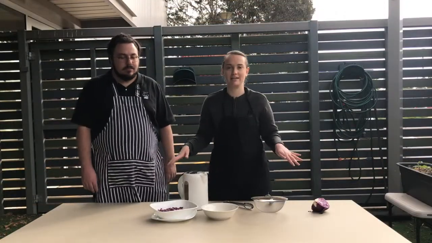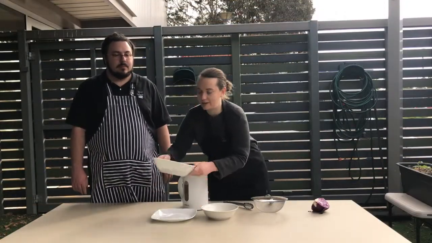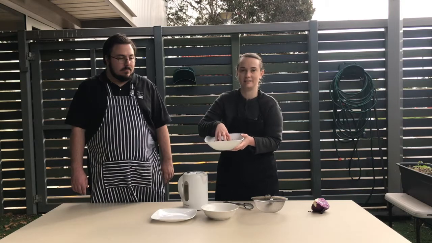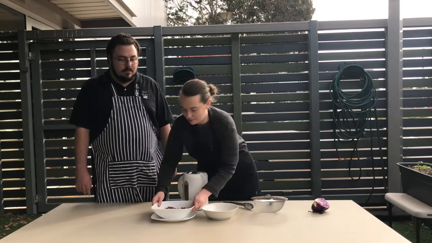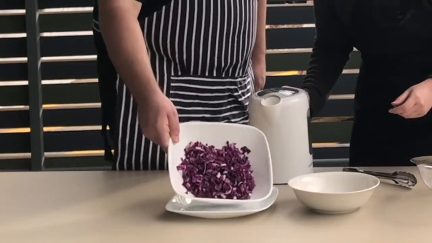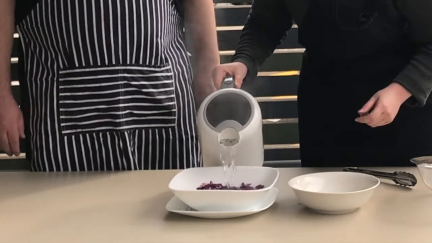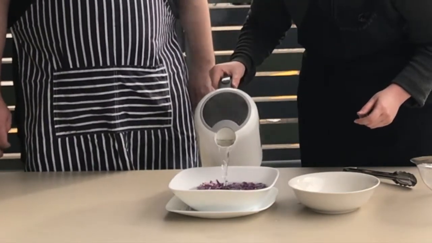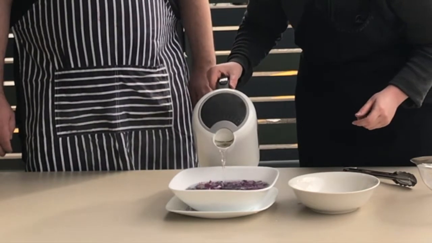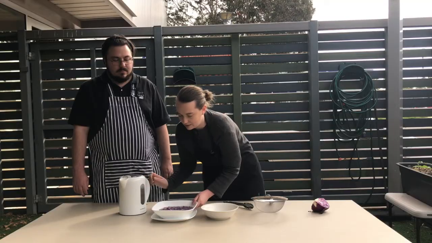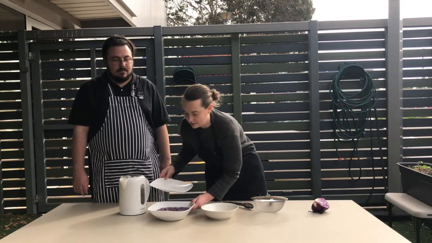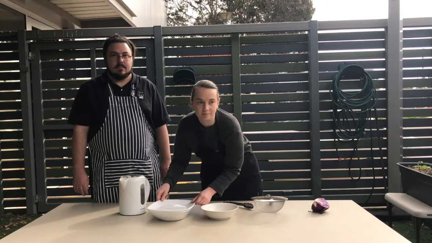Once you have all the ingredients together, cut up the red cabbage into small pieces, and then you're going to put them in the bigger bowl. Cover them over with the boiling water. And I'll put the plate at the top.